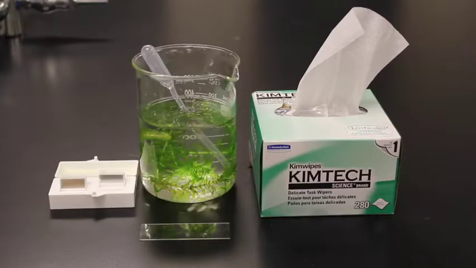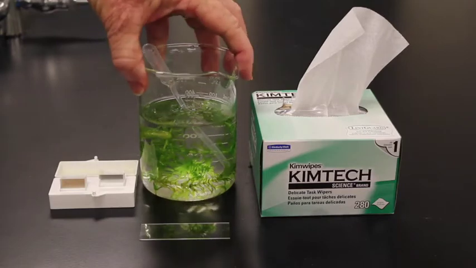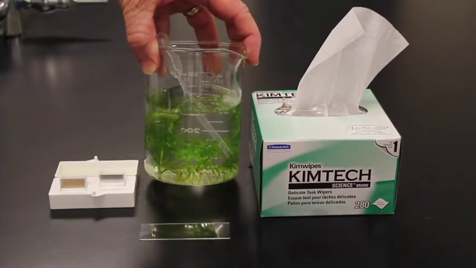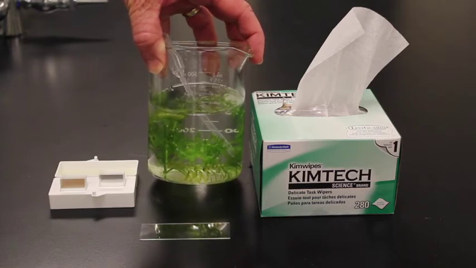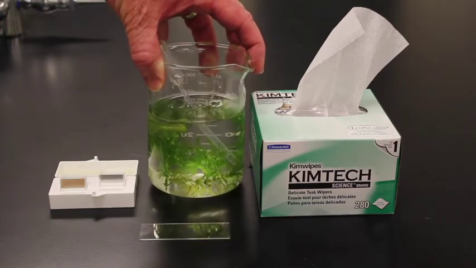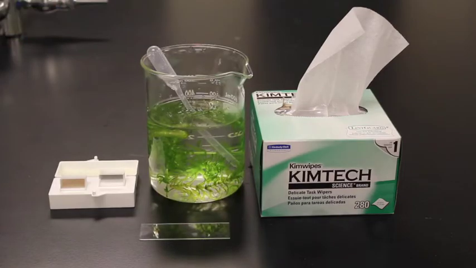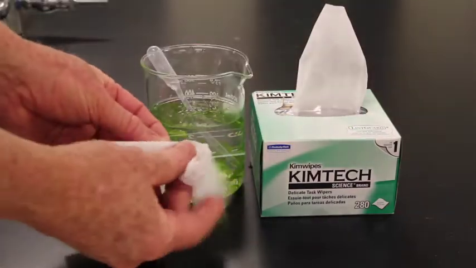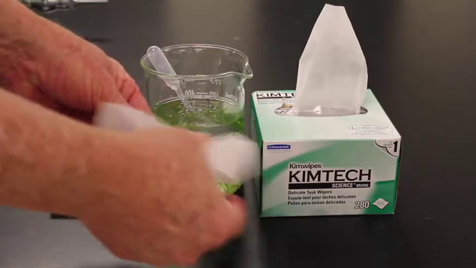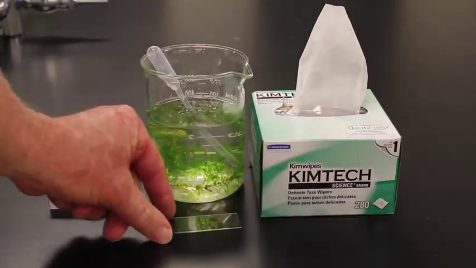The first technique we want to do is a wet mount. To do the wet mount, we're going to use it to look at plant cells. So our plant cells are going to be off of the leaves of this plant, which is Elodea densa. And the first step then is to take a Kimwipe, make sure that my microscope slide is totally clean. So I'm going to clean off that microscope slide really well.